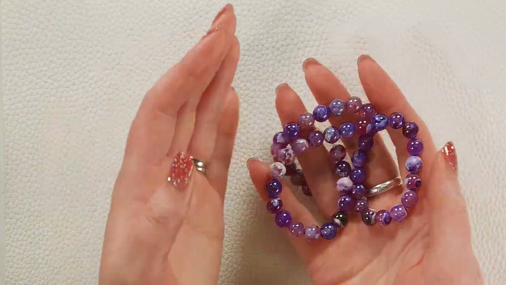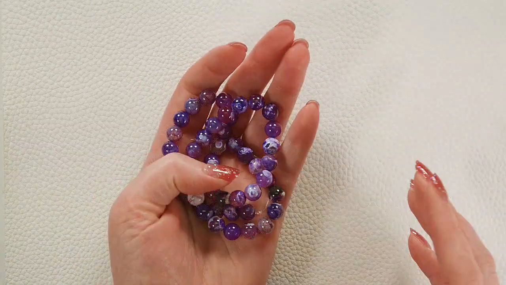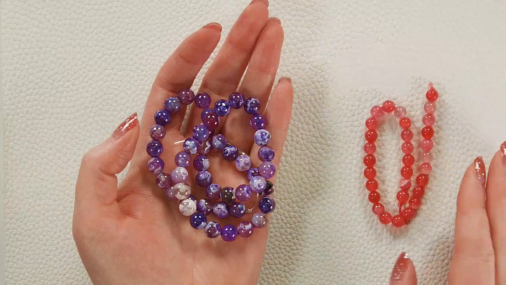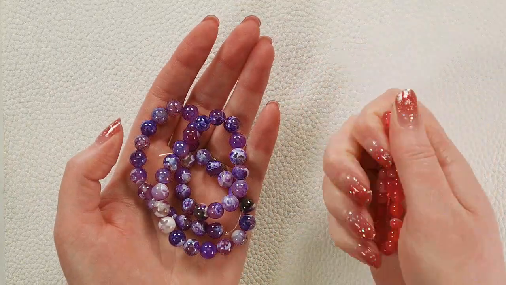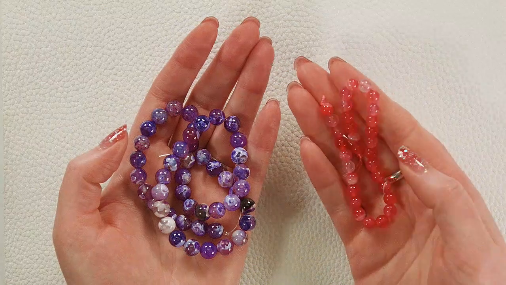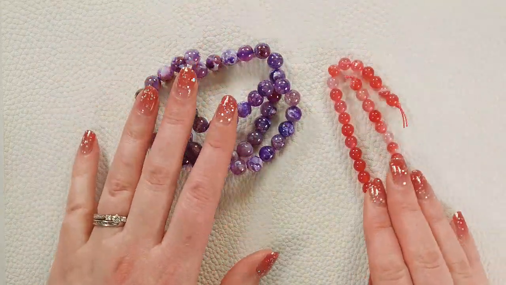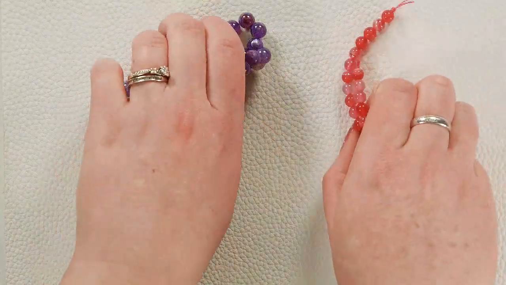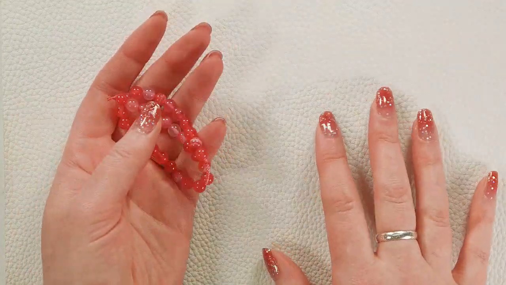Because a lot of the times, even factories will be like, oh yeah, these are completely natural agate. And you're like, no way. That gorgeous hot pink, while it's beautiful, did not come from the ground looking like that. That has been color enhanced. And again, there's nothing wrong with color enhancing agate. It makes gorgeous stones in colors that you wouldn't find otherwise with agate. So I love enhanced agate beads. What I don't love is when enhanced agate beads are being sold as natural.